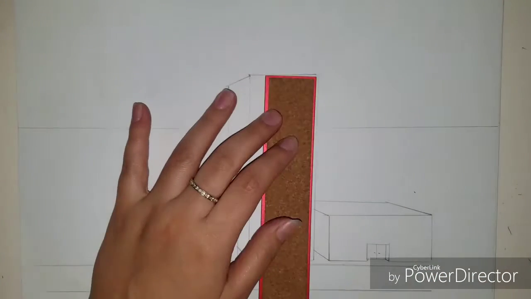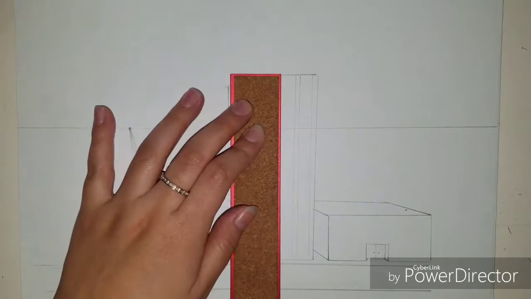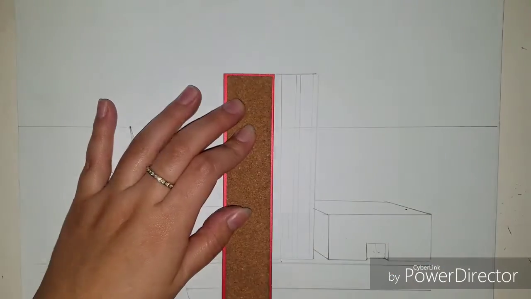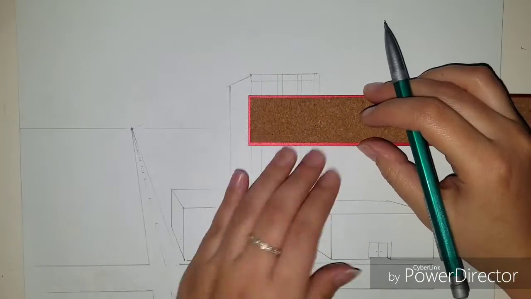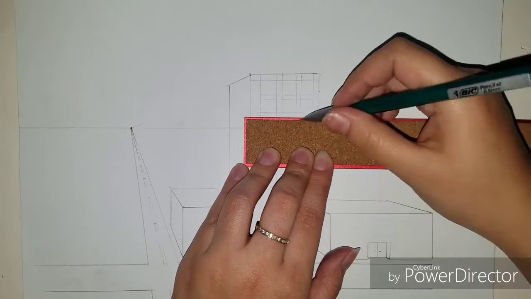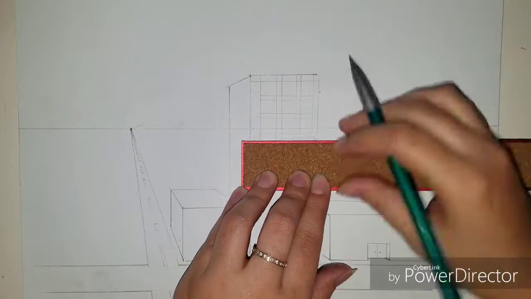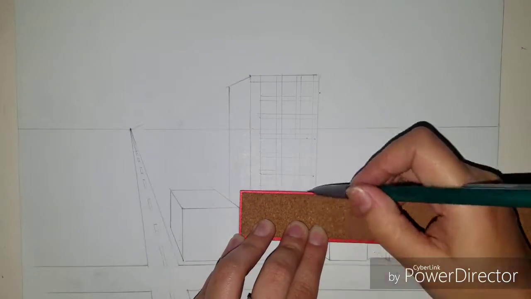And then we're going to create windows on the tall building. So this I'm going to create thin and then thick lines, thin and then thick lines. And then we're going to make the horizontal the same way. We're going to make thin and then thick, thin and then thick. So make sure to keep the same pattern.